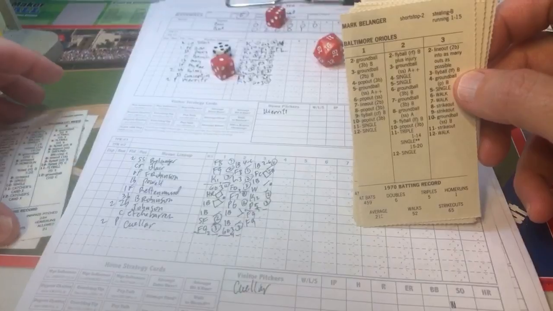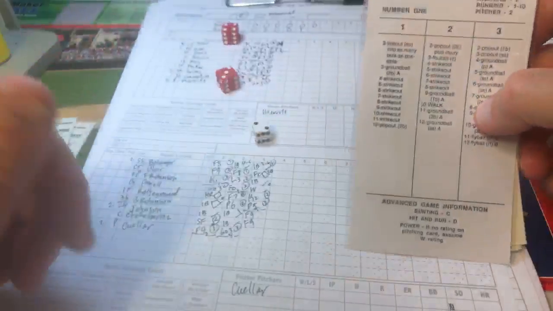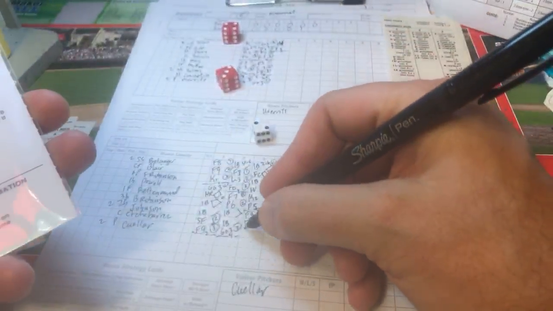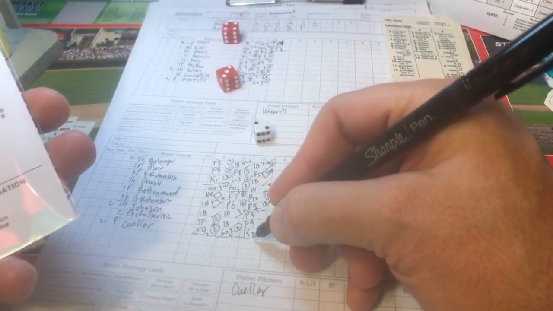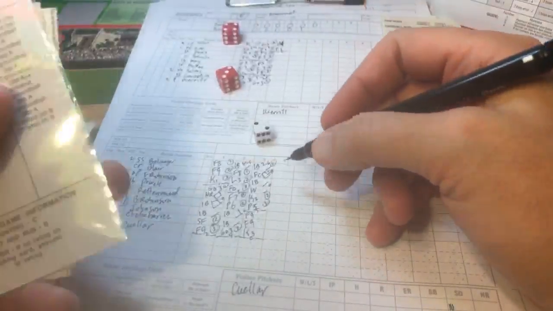And it's going to be Cuellar. Cuellar is a 1 hitting pitcher, so we're going to get that batting card. A 1. And it's a 2-7. A 2-7 is going to be a strikeout. Third strikeout for Merritt. And we go to the top of the 7th inning. It's 3-0 Baltimore.